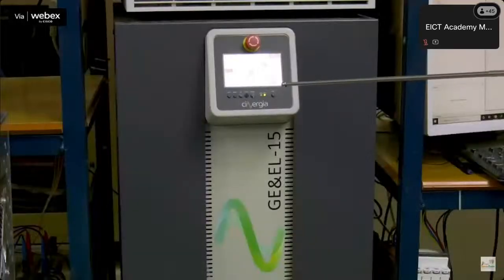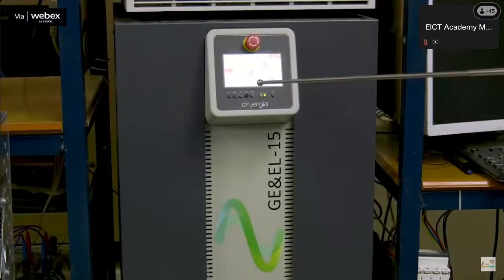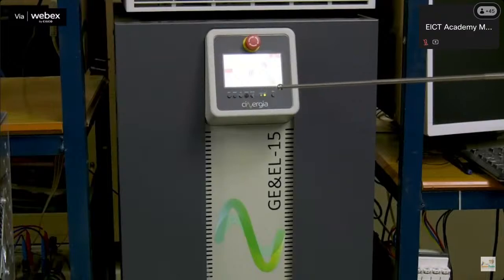First, we can concentrate on the grid emulator. This is a multifunctional equipment that can be used as a grid emulator, electronic load, battery emulator, and PV emulator. This equipment will act as an interface between the distribution system and the equipment under test.